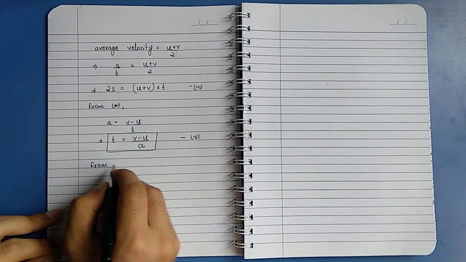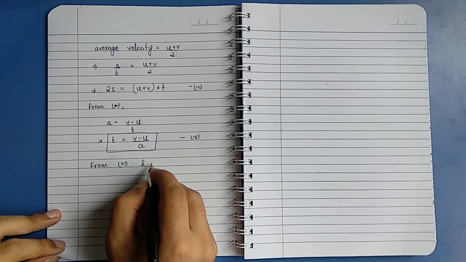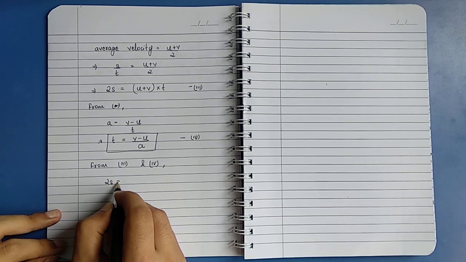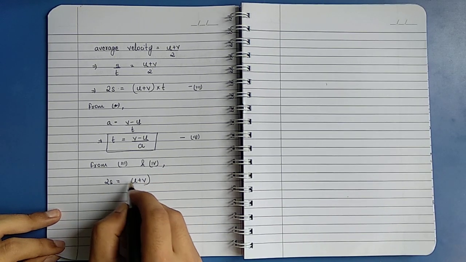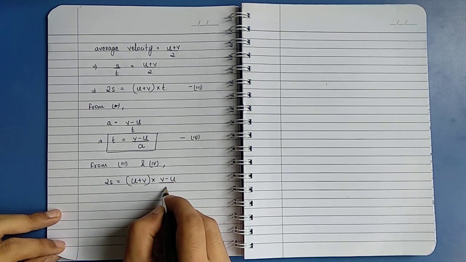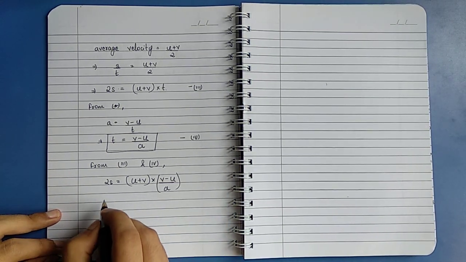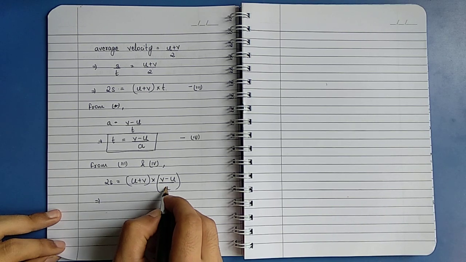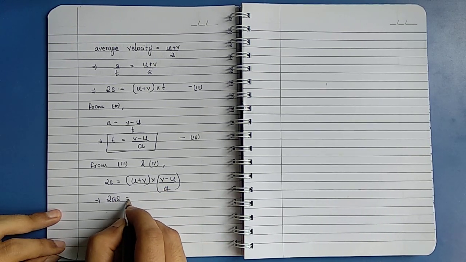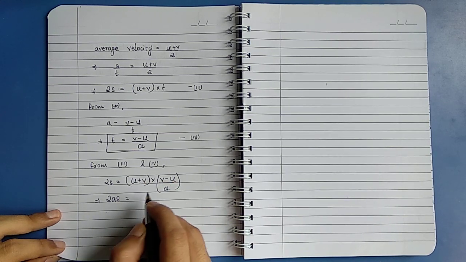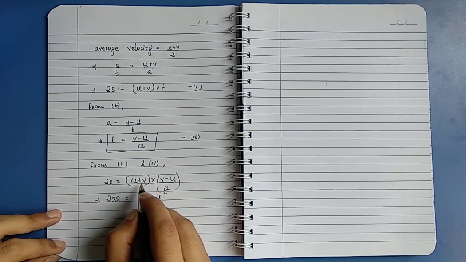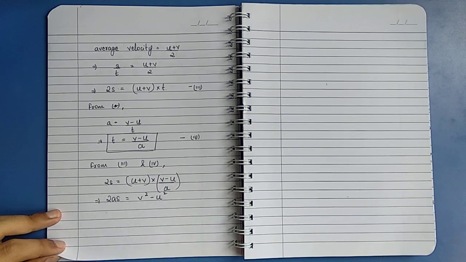So from 3 and 4, 2S is equal to (U plus V) into, instead of T we'll write (V minus U) by A. This implies A is in the denominator, comes this side, multiplication. 2AS is equal to (V plus U) into (V minus U), becomes V square minus U square. A plus B into A minus B is A square minus B square.